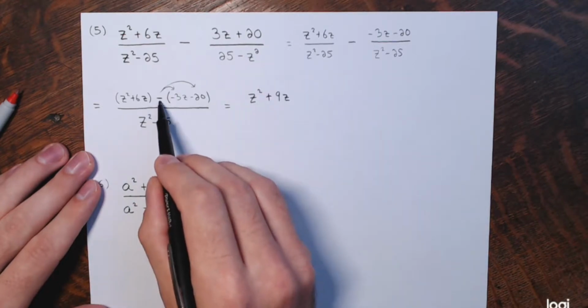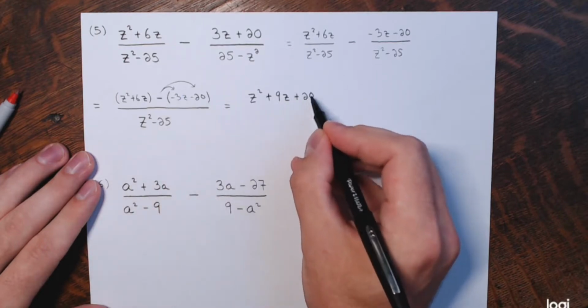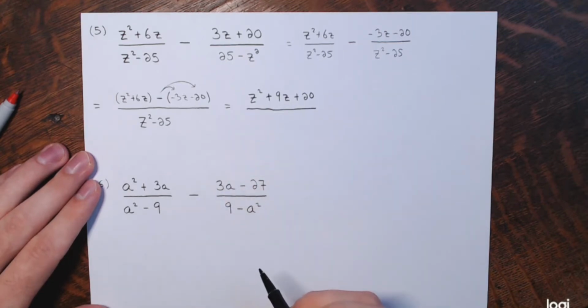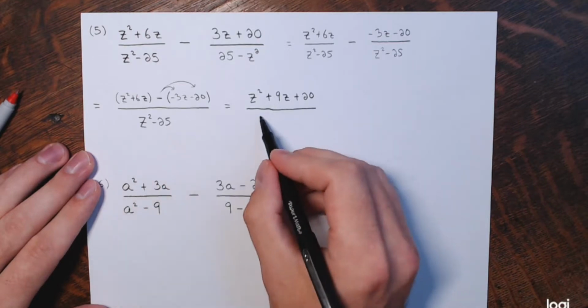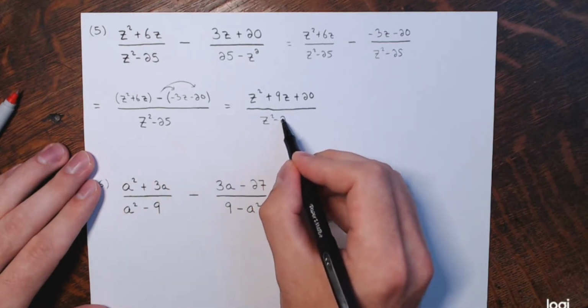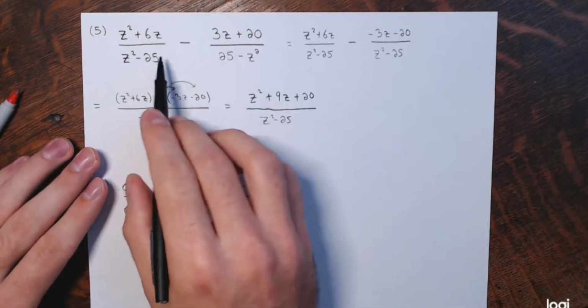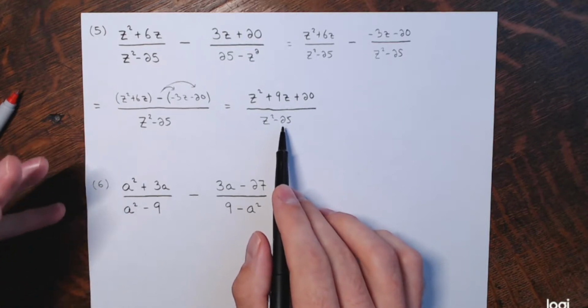And then we have minus negative 20, which would be plus 20. So there's the simplified numerator after subtraction. And then the denominator is still z squared minus 25. So great, there's the difference of those two fractions right there. And that's perfectly fine. It's just not simplified yet, though, right?